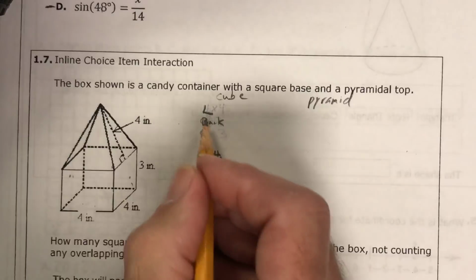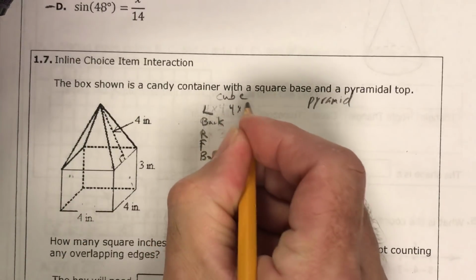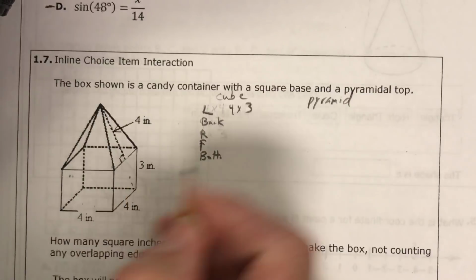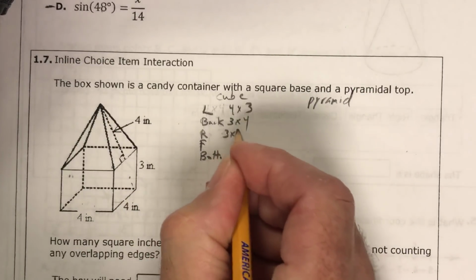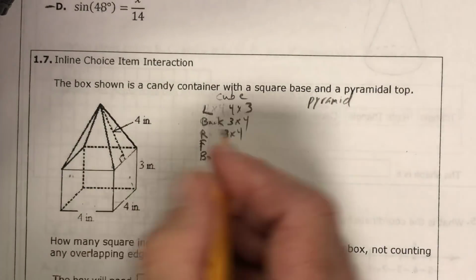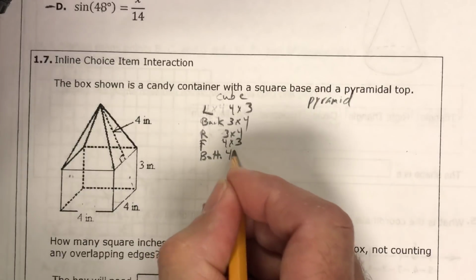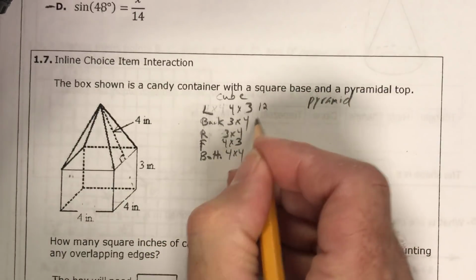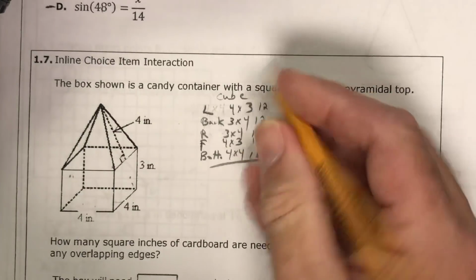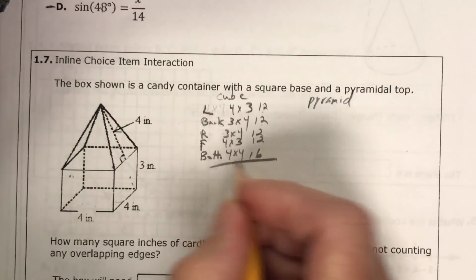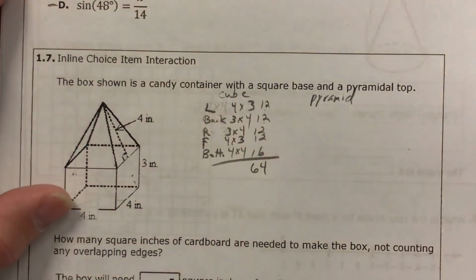The left is going to be 4 by 3. The back is going to be 3 by 4. The right is going to be 3 by 4. The front is going to be 4 by 3. And the bottom is going to be 4 by 4. We would just multiply each of those: 12, 12, 12, 12, and 16, and add them up. So 12 times 4 is 48, plus 16 is 64. So 64 for the bottom.